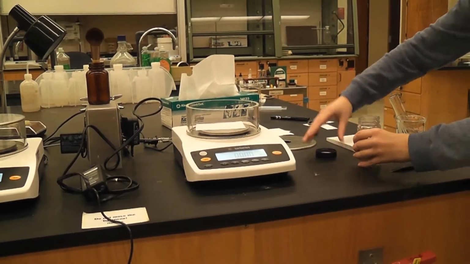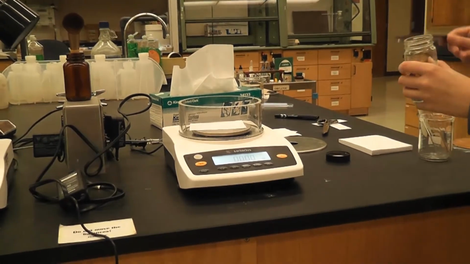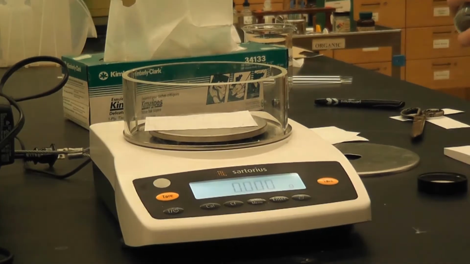Okay, so we weigh out 1 gram of zinc. Ooh, it's kind of off-centered.